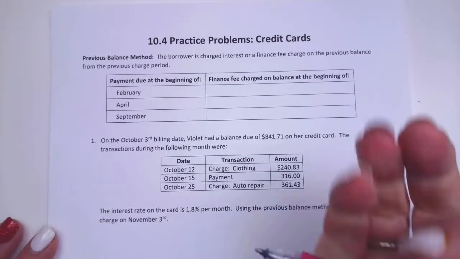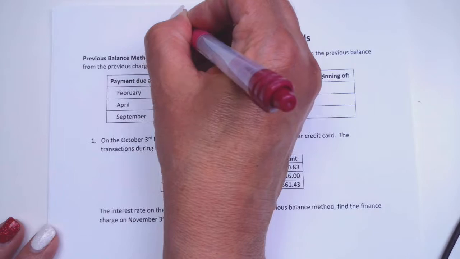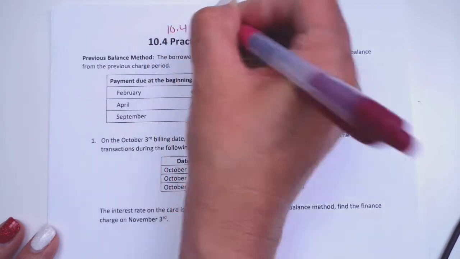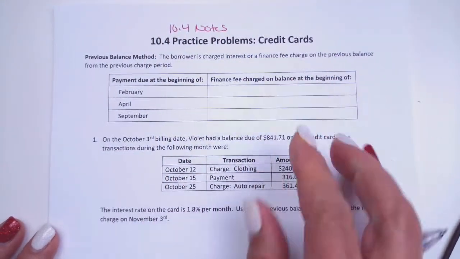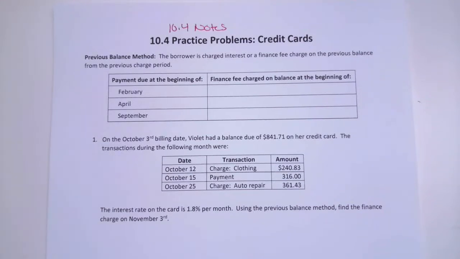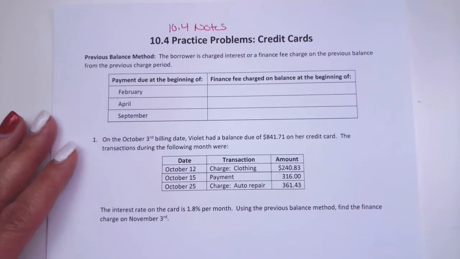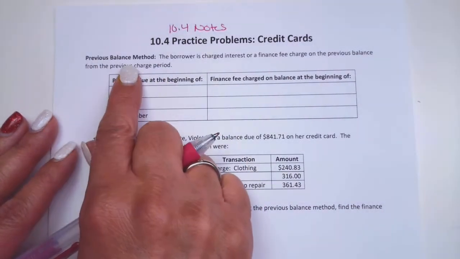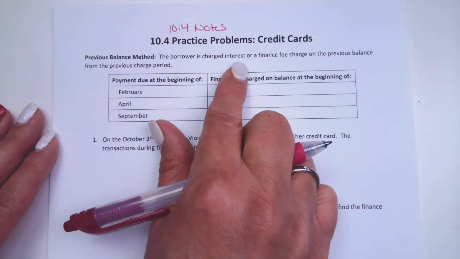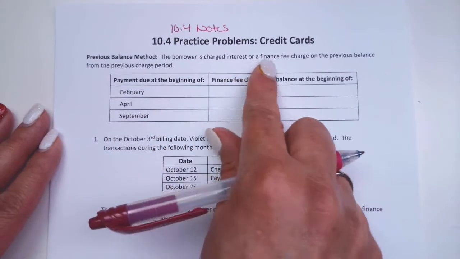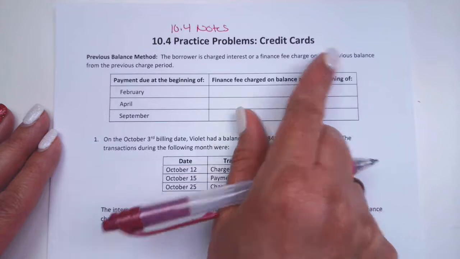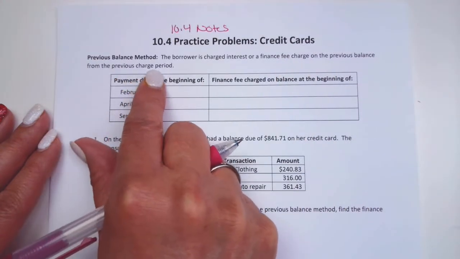Hello. So this one is 10.4 notes, and we're going to talk about credit cards. With credit cards, we have what's called a previous balance method. So the borrower is charged interest or a finance fee charge on the previous balance from the previous charge period.